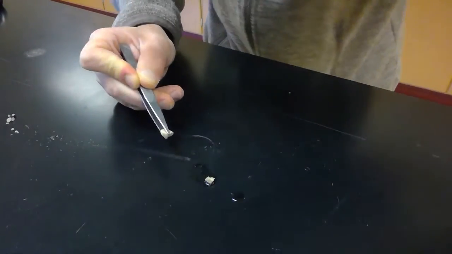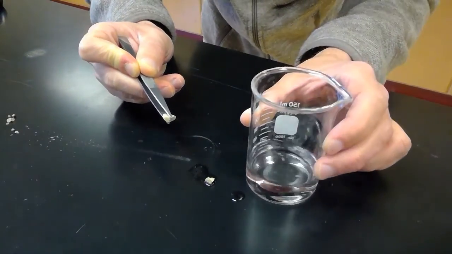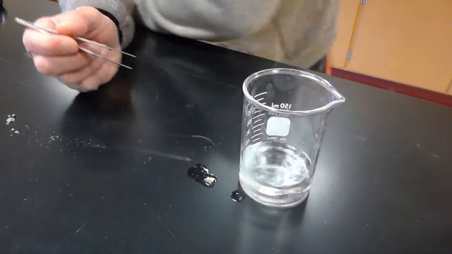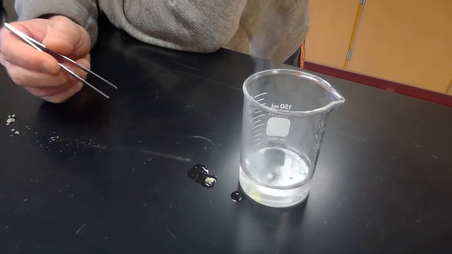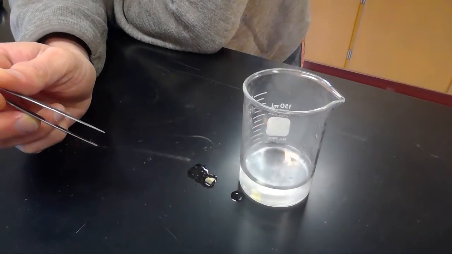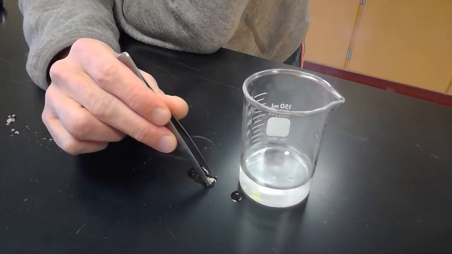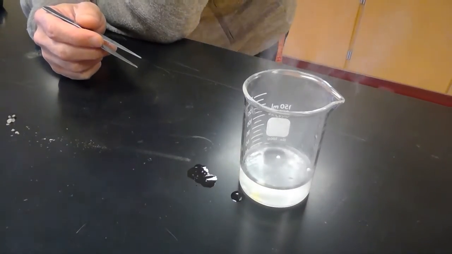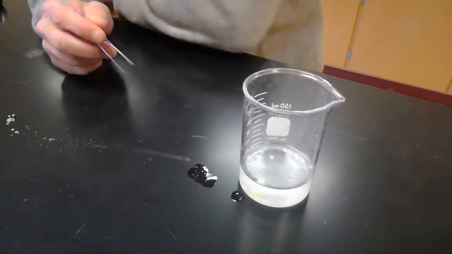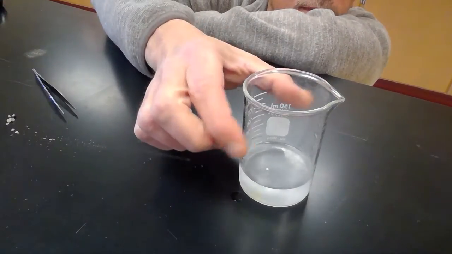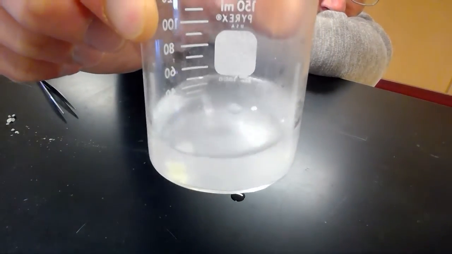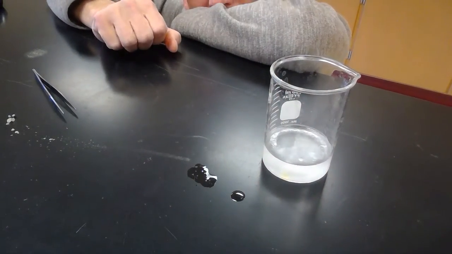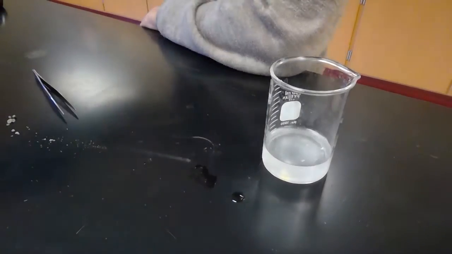Let's put this in the water and see what happens. Try to react it with the water here. I don't know if it's going to be very good, but you can see some reaction going on there. There you go. Notice it started on fire. Better put the cap back on my sodium.